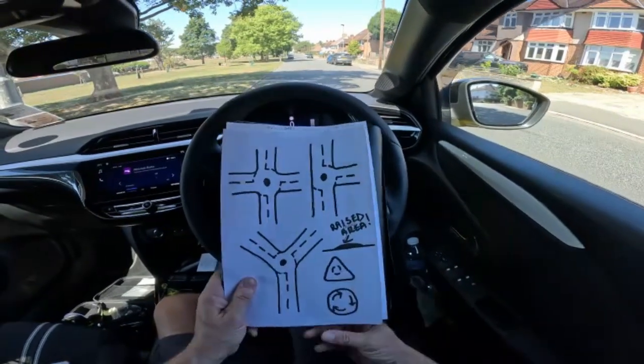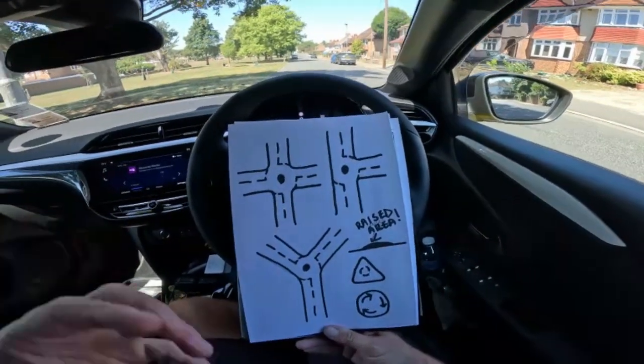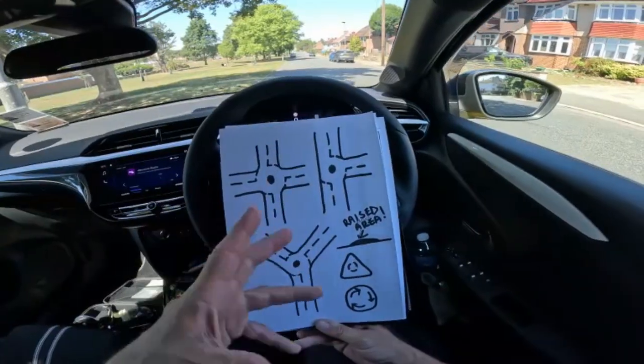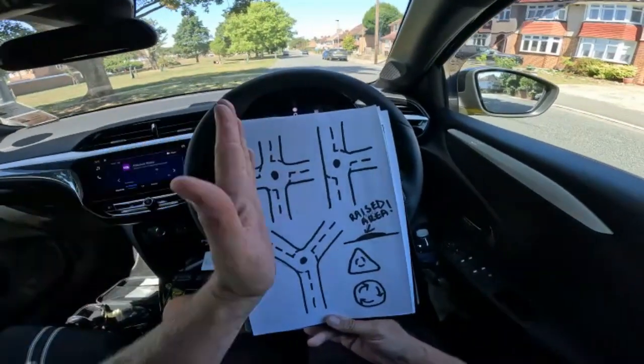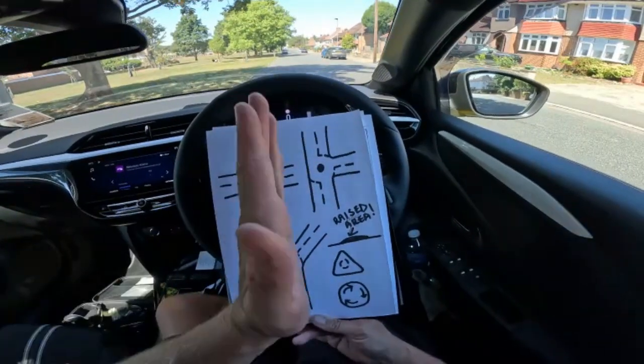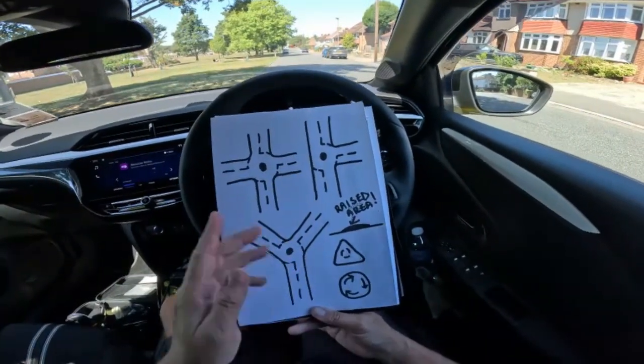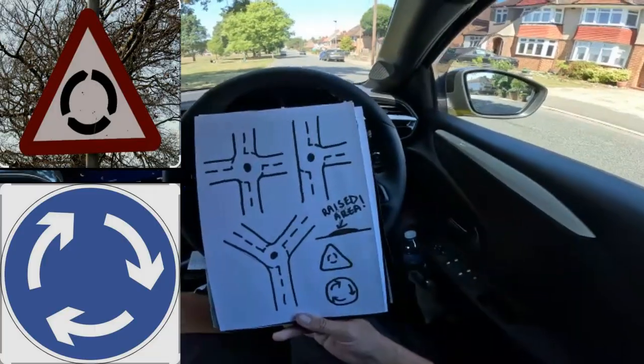Okay, so today we're looking at some mini roundabouts. These are a couple of the sort of shapes that you're going to get. This is quite a traditional crossroads. You've got these ones here that look like T-junctions, and then you've got these ones here like a Y-shaped junction.